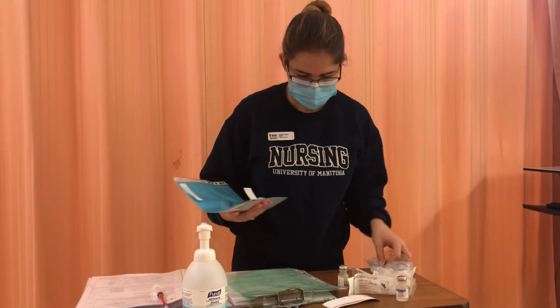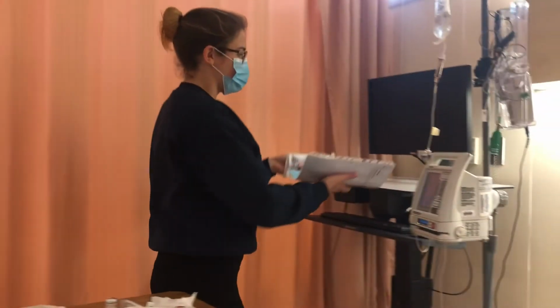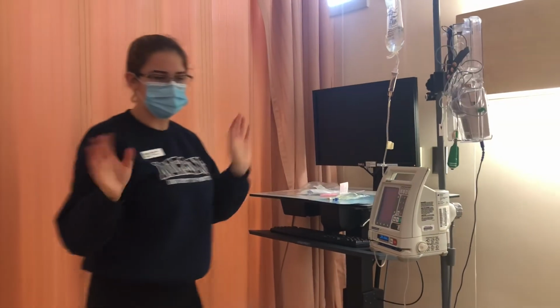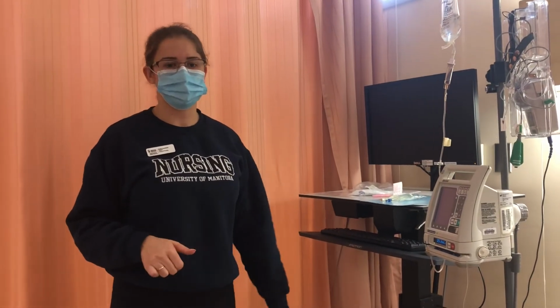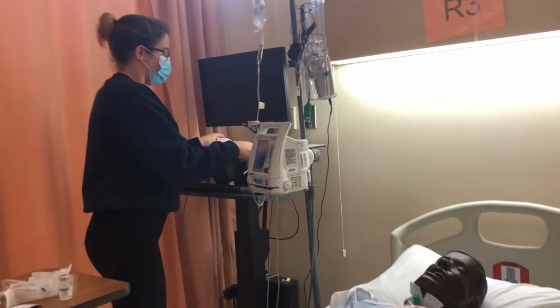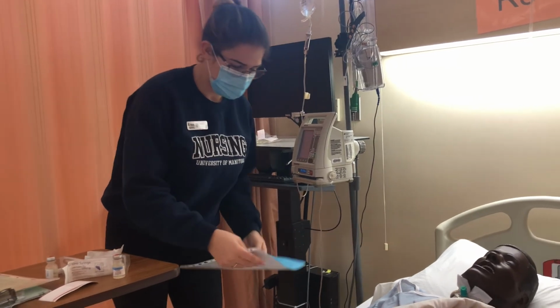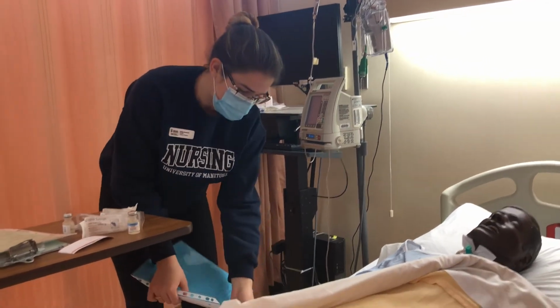Okay. So as I'm entering the patient's room, I'm performing hand hygiene. I'm doing my entrance safety check, making sure their bed's in the lowest position, the patient's not in any distress. I'm asking the patient's name. They tell me it's Emma Wrightson, and their date of birth, and they tell me it's the 20th of October, 1990. So I'm checking their wristband and comparing it to the MAR.